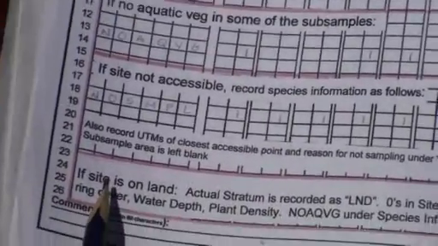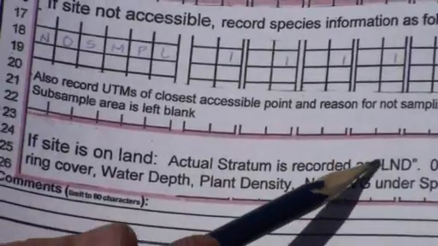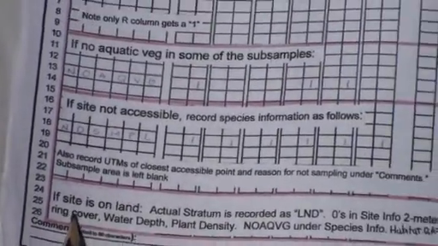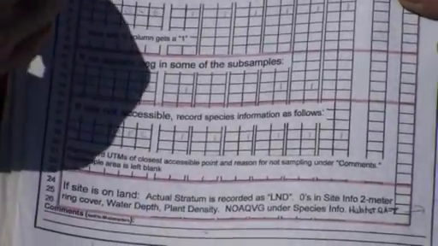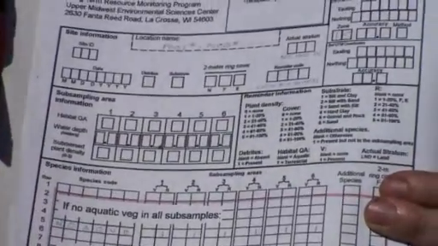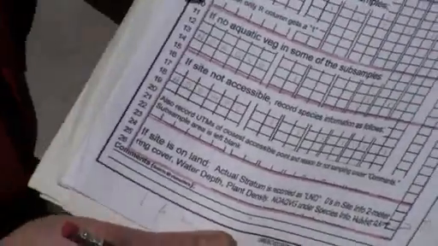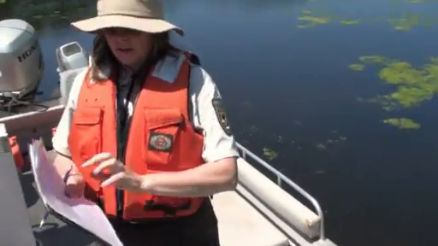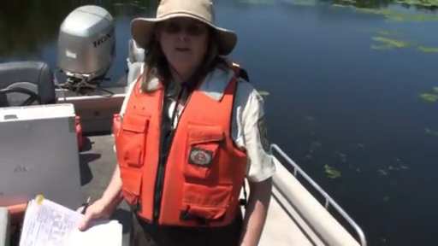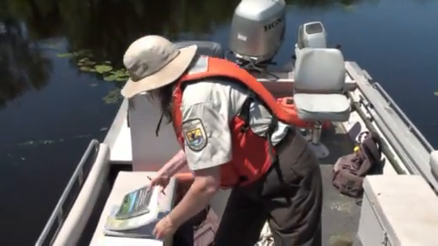If the site's on land, then we talked about before where the actual stratum is LND, but then look at your cheat sheet and it'll show you all the other columns that need filled in. If you can remember, the Habitat QA would be terrestrial, which is different from the others. So just check all the different categories under there and fill them in on the sheet. So just get comfortable with the cheat sheets and you should be good to go. There's always cell phones or radios to contact other people.